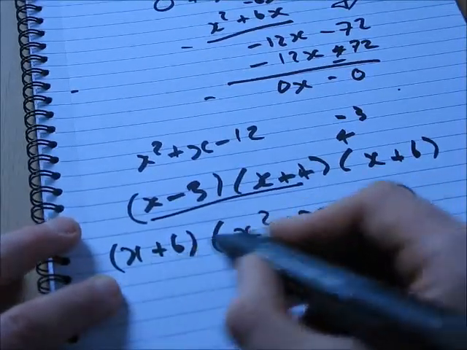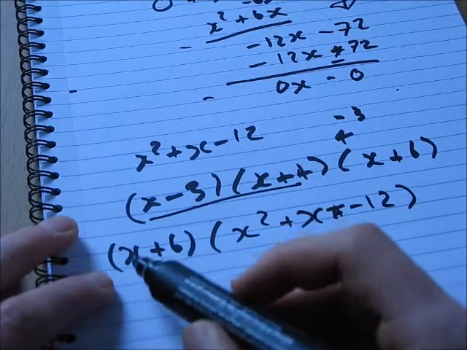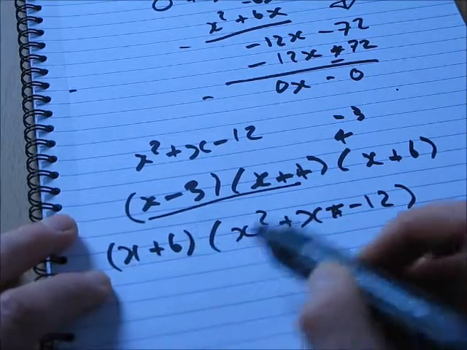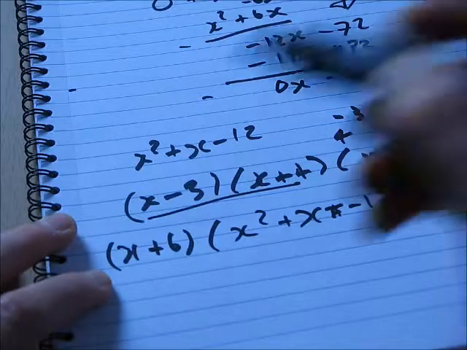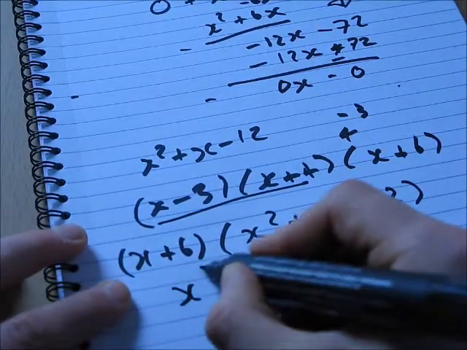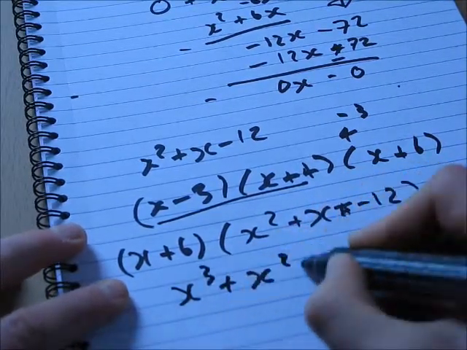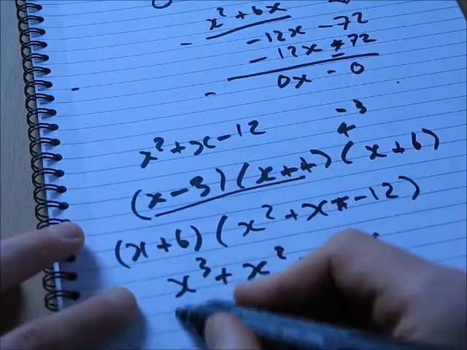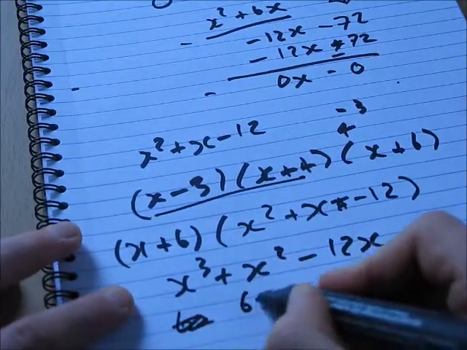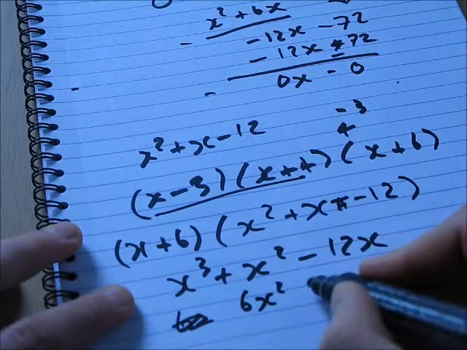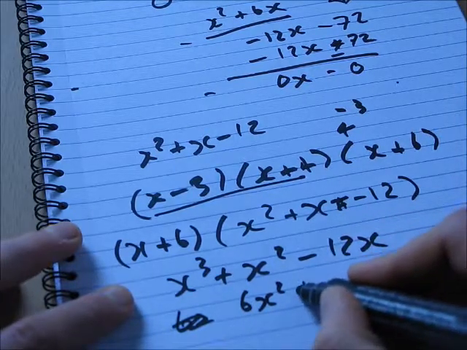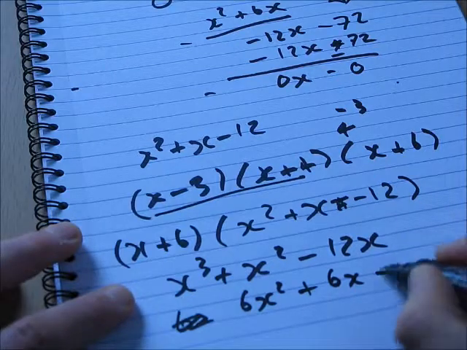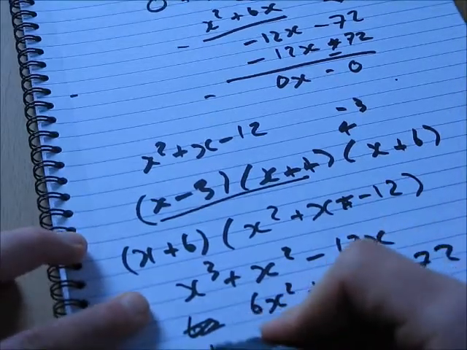So we're going to get x. The way you do this is you first multiply it all by the first term. So we're going to do x squared plus x minus 12 all by x. And you're going to get x cubed plus x squared minus 12x. And then you're going to do it all by the 6. So you're going to have 6, do it underneath. Plus 6x minus 72, and then we're going to add these.